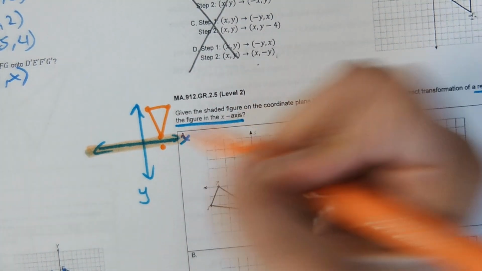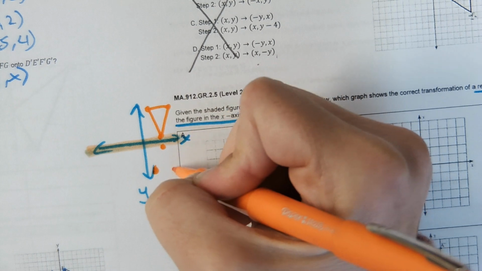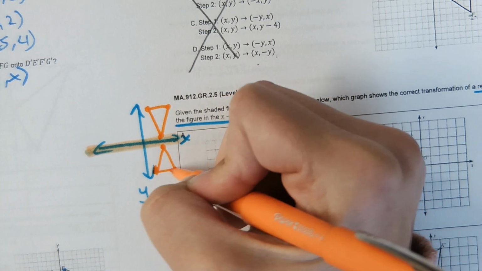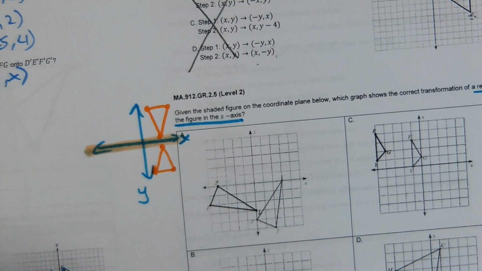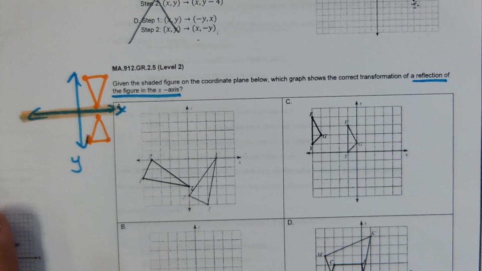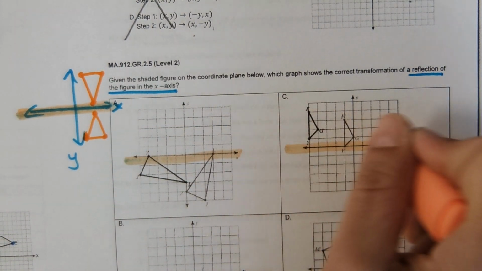So like this point would reflect like this one, same distance away on the other side, this point same distance away, and you reflect the whole shape like that. So you're essentially reflecting each point. So in these examples, that's what we're looking for. We're looking for one where they reflected the shape over the x-axis.